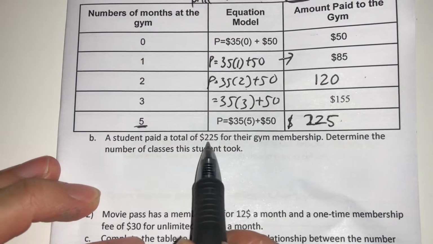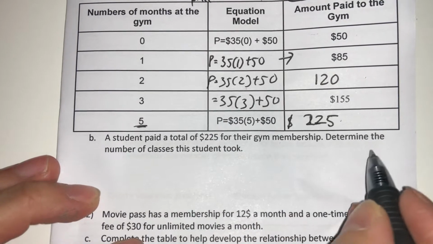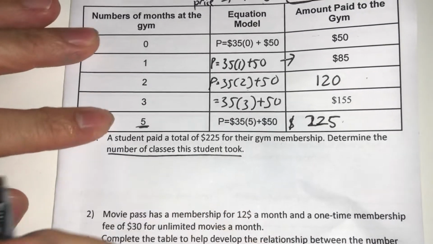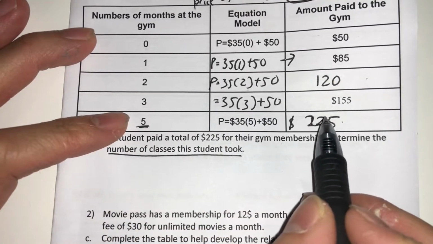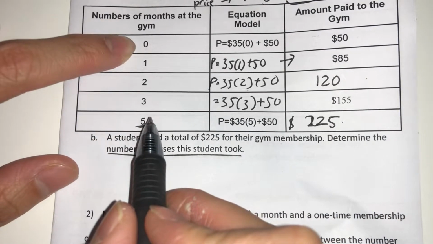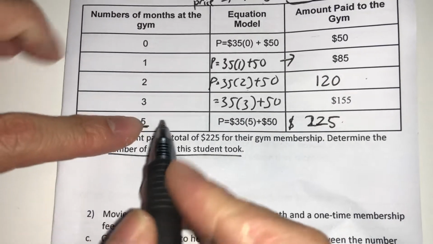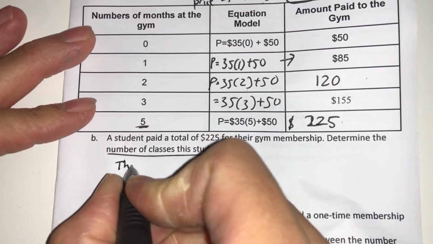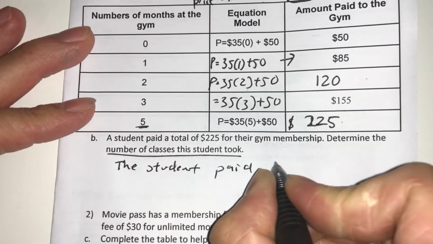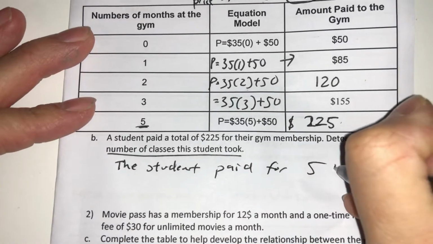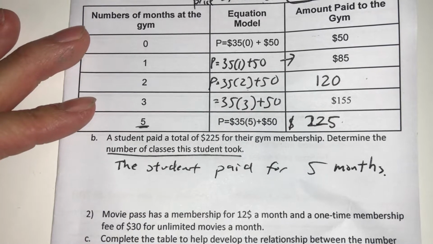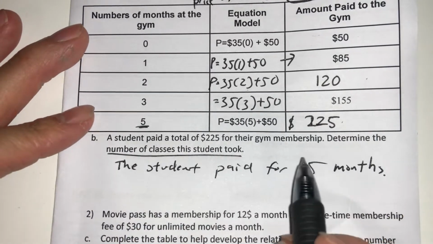A student paid a total of $225 for their gym membership. Determine the number of months the student took. So we can look back at the table, like, oh look, you paid $225. That means going backwards. This is for how many months? Number of months at the gym. This is for 5. So the student paid for 5 months. And that's it.